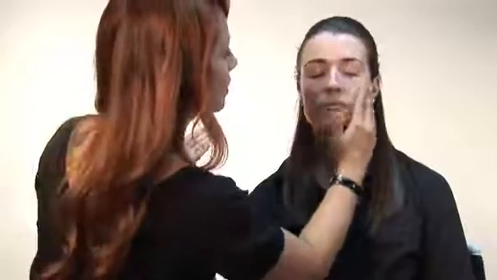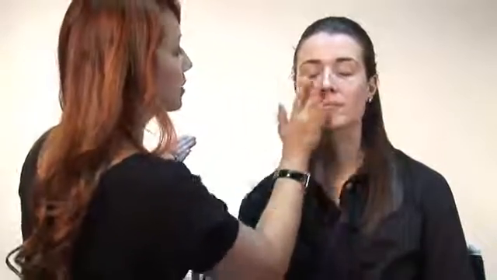So like I said, tea tree oil is a great antibacterial. It helps with breakouts. It'll help with, not on your face, but on your body if you have any sort of wound or scrape. It's really good for that. So this is an easy way to kind of treat your skin by just adding a little bit to whatever product you're already using.